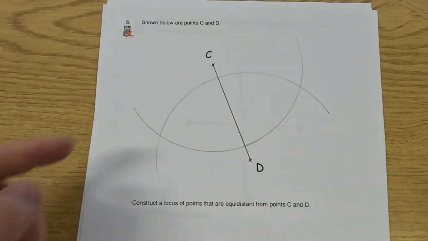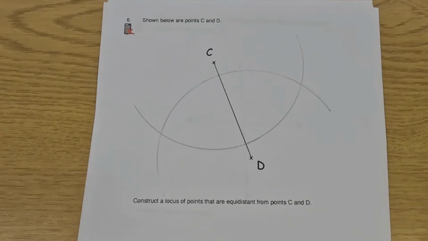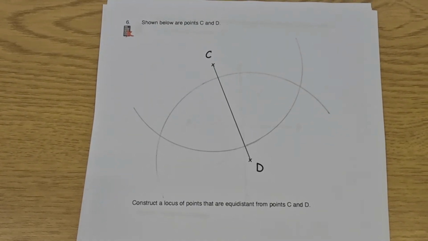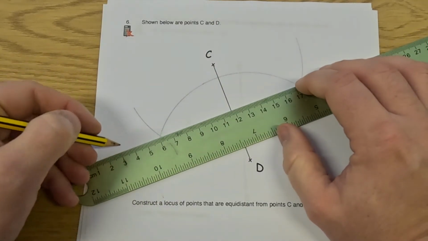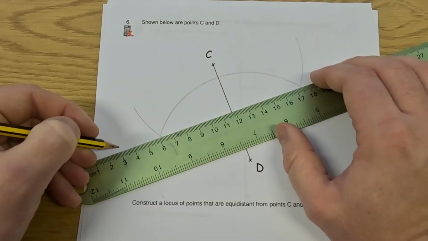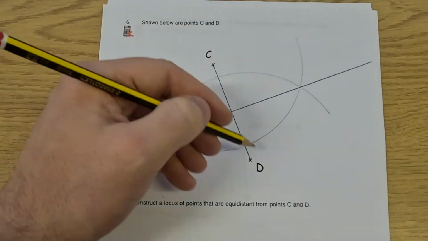And if we get our pencil and ruler and draw a nice straight line through those 2 intersection points, we'll get the perpendicular bisector of CD. And all the points on that perpendicular bisector will be equidistant, an equal distance, from C and D. So we've got our pencil and ruler, and we'll draw a nice straight line through those intersection points. And that's it. So that line is the perpendicular bisector. It cuts CD exactly in half.